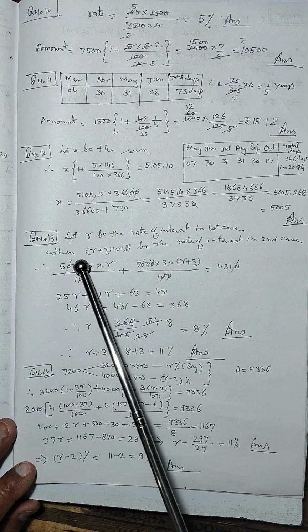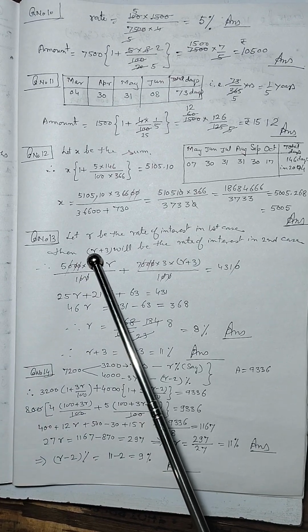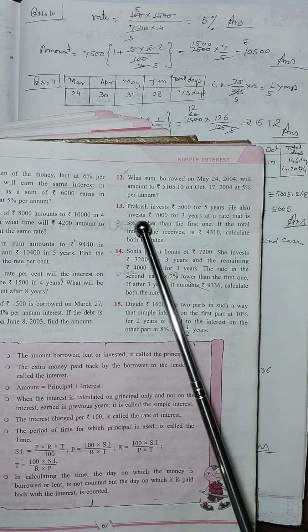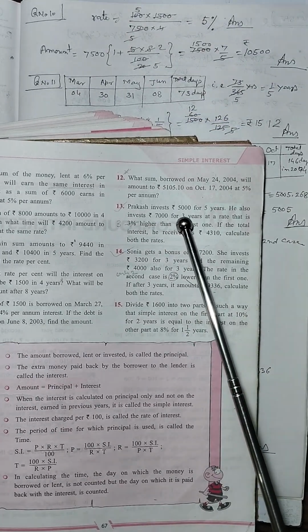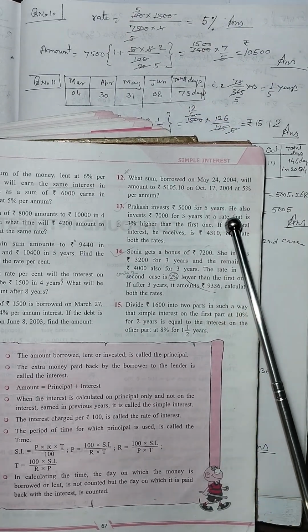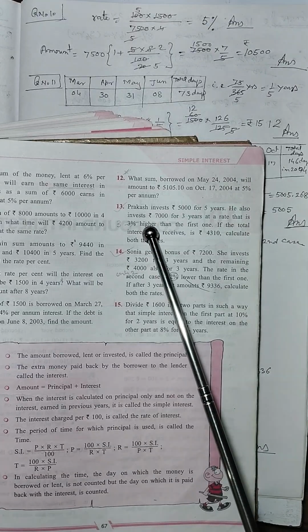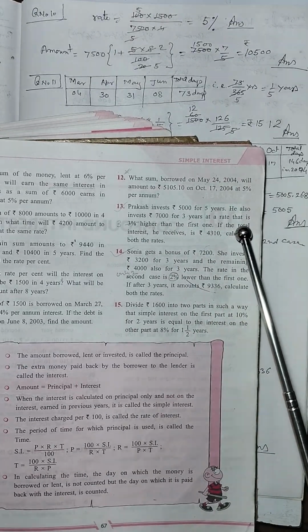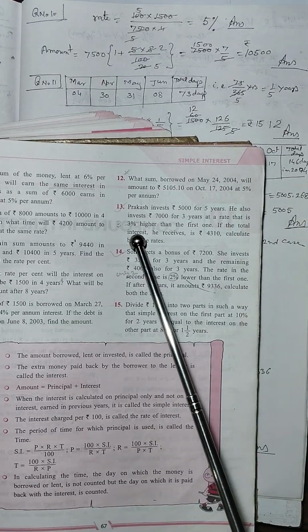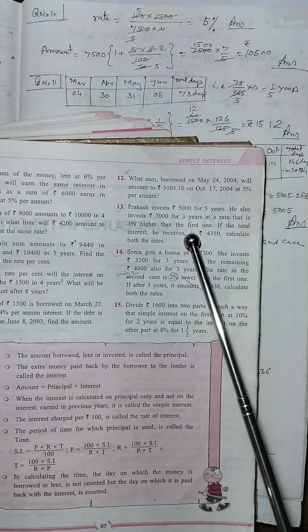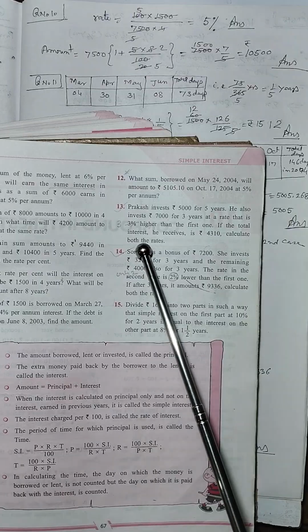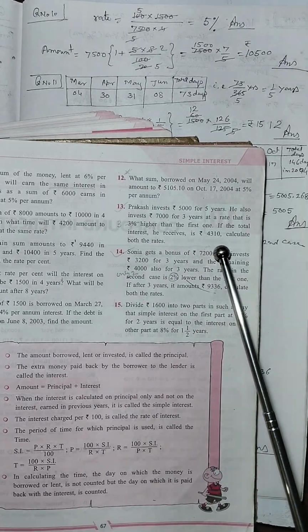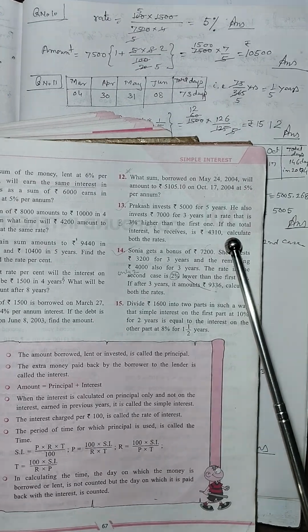Now come to question number 13. Question number 13 states that Prakash invested rupees 5,000 for 5 years. He also invested rupees 7,000 for 3 years at a rate that is 3% higher than the first one. If the total interest he receives is rupees 4,310, calculate both the rates.